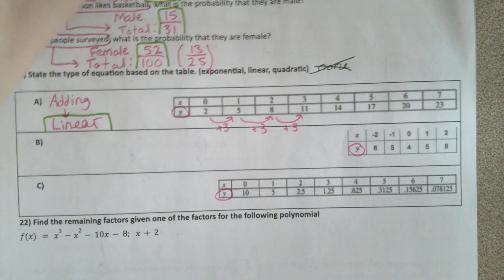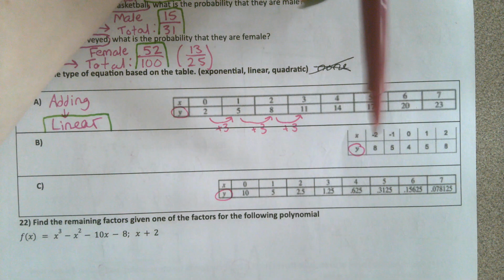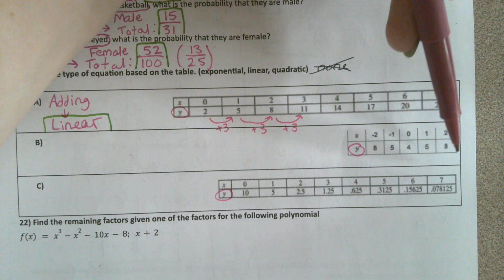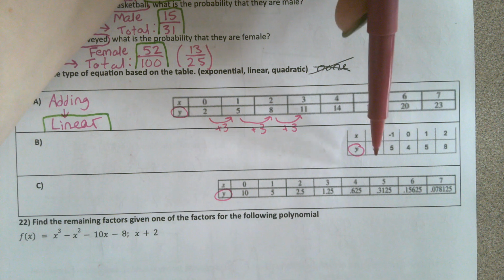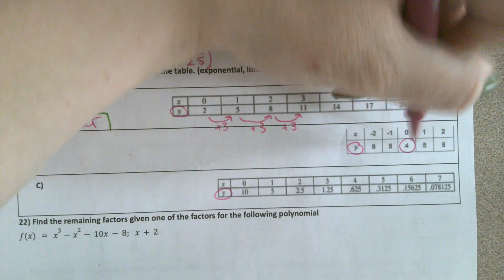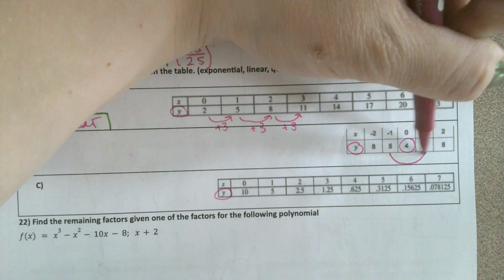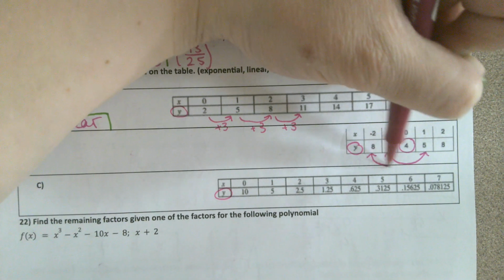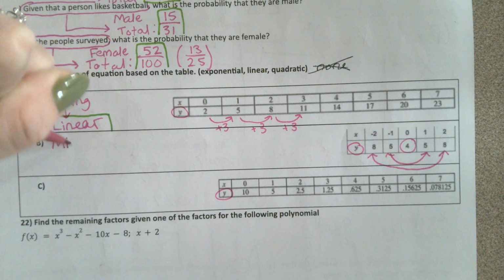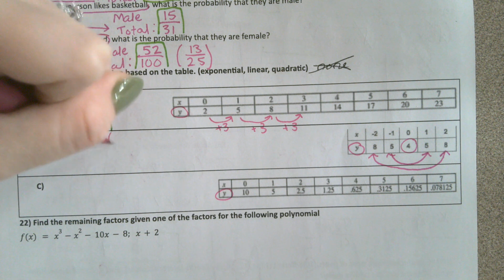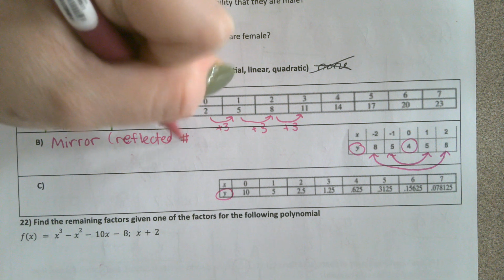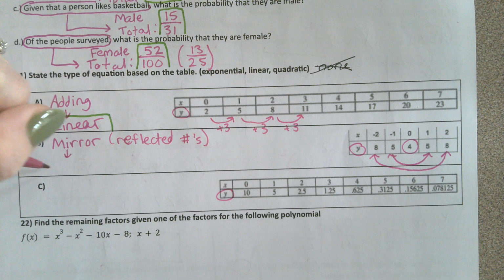B, 8, 5, 4, 5, 8. So right off the bat, the numbers go up and then go down and then back up. And then on top of that, we do repeat some numbers. 8 is in there twice and 5 is in there twice. 4 is in the middle. So if I circle the 4, got to make sure these numbers mirror each other on both sides, and they do. We have that mirroring effect. Mirror, or you could say reflected numbers. That is quadratic.